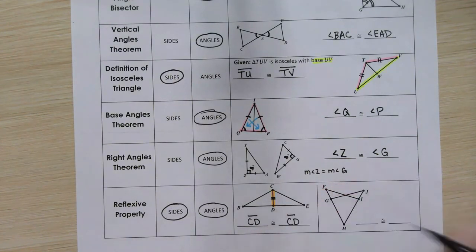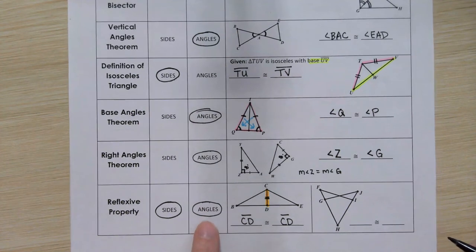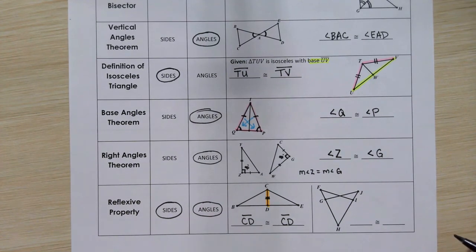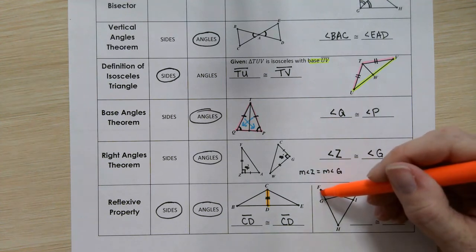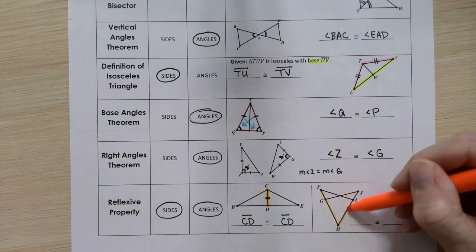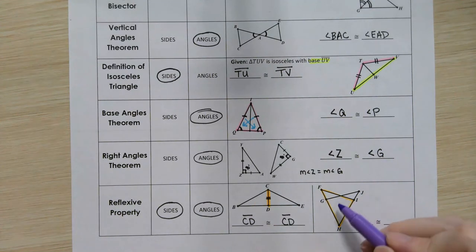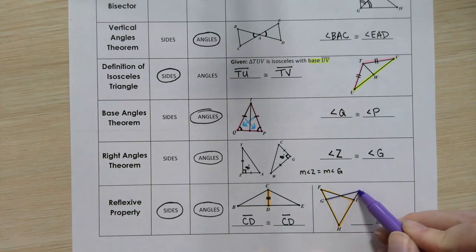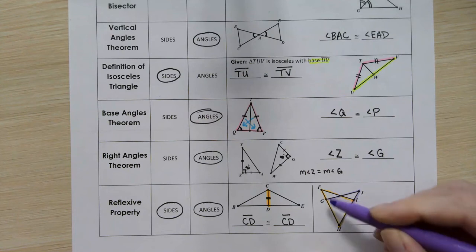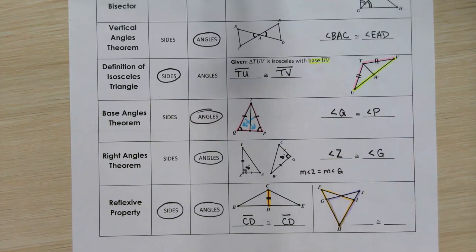Now, I'm not going to get rid of the fact that I circled angles, because reflexive property can actually be used for angles as well. That would happen in a picture like this one. So this is not quite as common, but it is possible. I'm going to focus on triangle FHI, so that orange triangle, and I'm going to try to pick a color that will make this one look different. Triangle GJH. Okay?